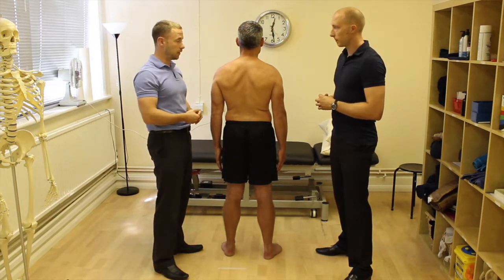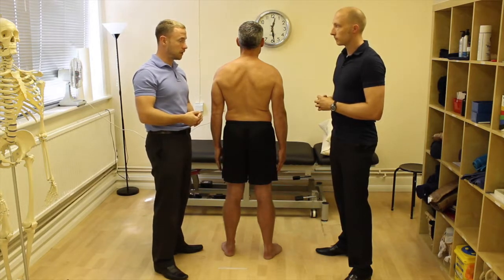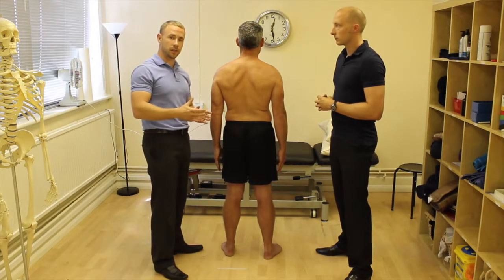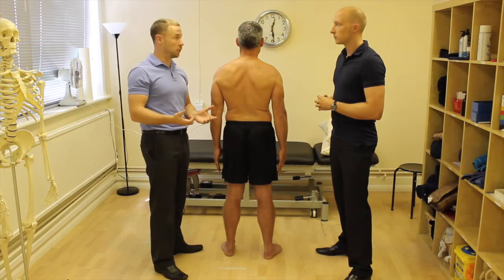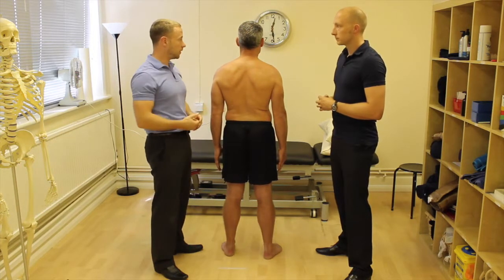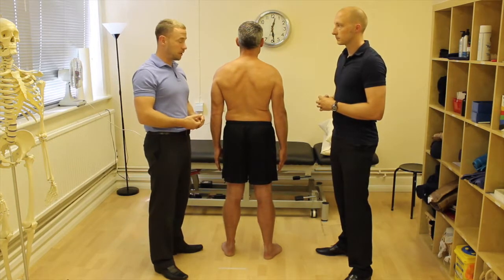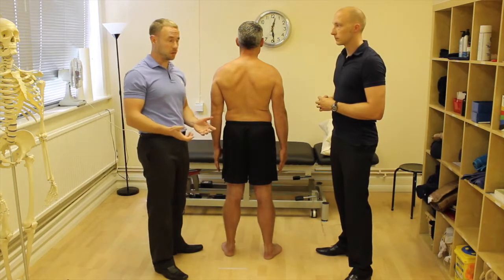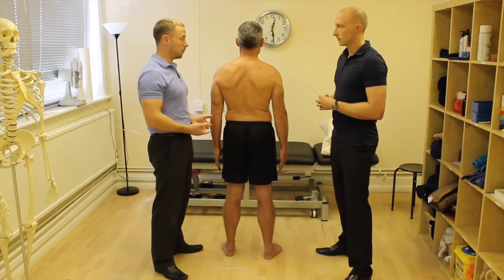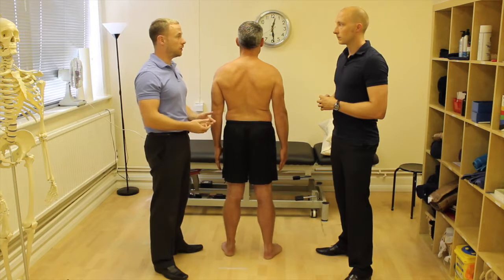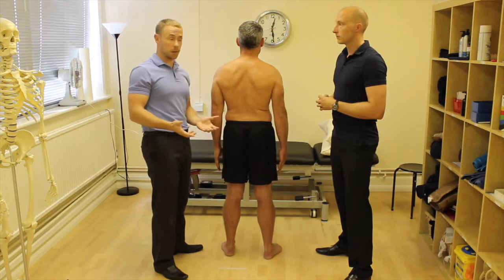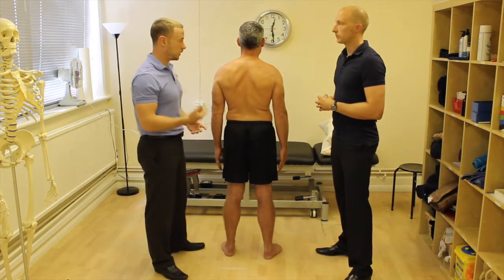Really important point there. I'll just reiterate that poor static posture doesn't necessarily mean they're going to have poor dynamic movement patterns. You could have someone with very poor posture who, when you actually get them to squat or do something functional, moves really well. And you could have someone with an ideal posture, if you like, and when you get them to move, they move really poorly. So it's just keeping that in mind.